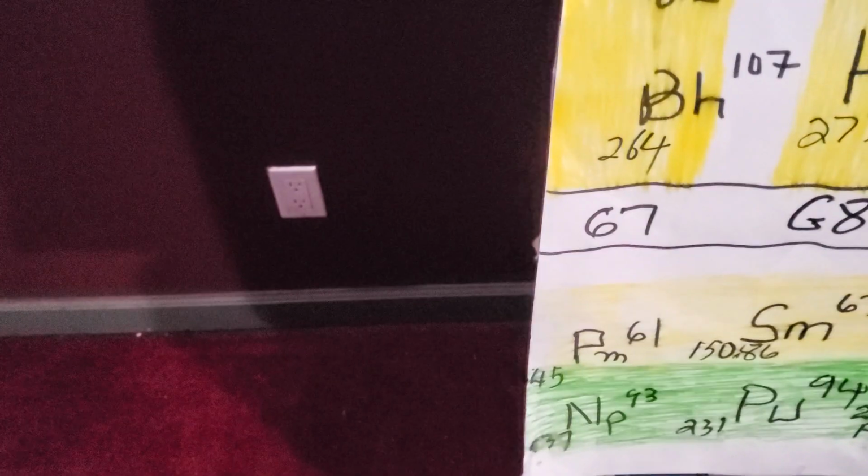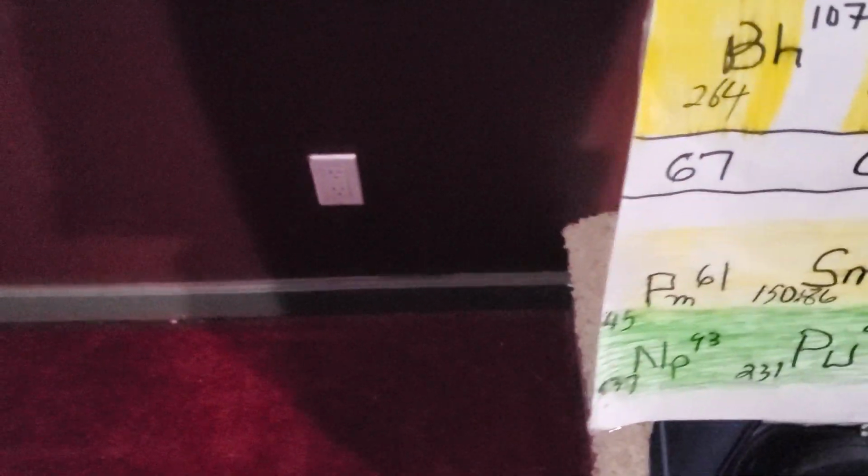Dolphy Gilpin, and we are here focusing on Promethium, a lanthanide series element, atomic number 61, atomic mass of 145, an F block element, period 6. And let's continue.